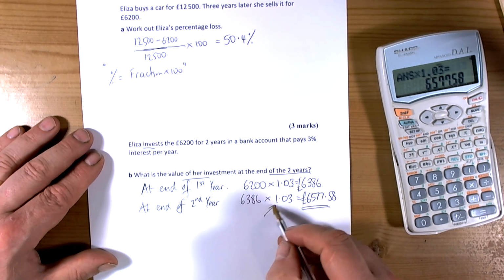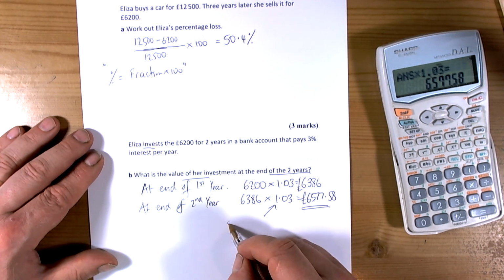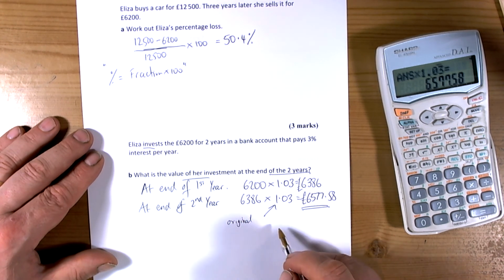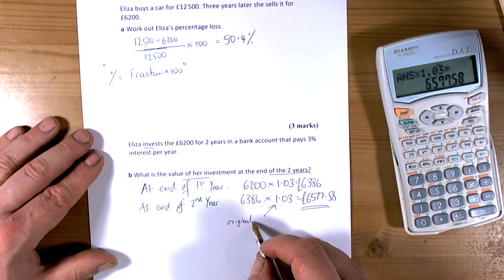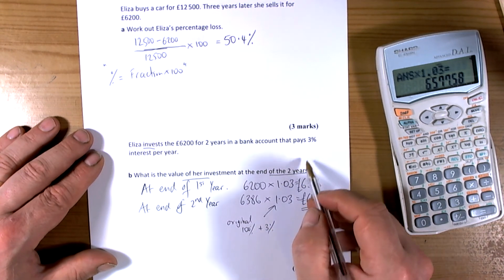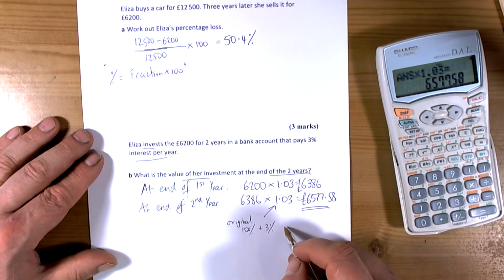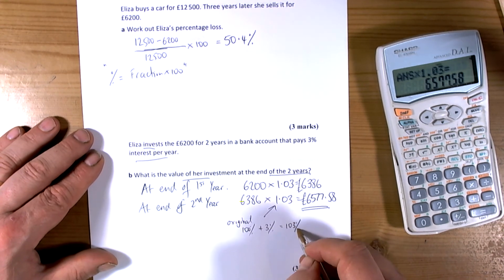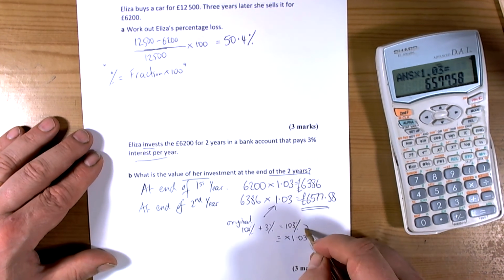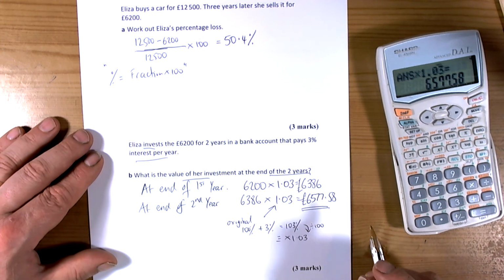If you're not sure why it was times 1.03, then we need to remember that when you're doing percentages, quite often it's useful to work with percentage multipliers. So the original is always 100%, but then you're increasing by 3% interest. Interest gets added on. So you end up at the end of the year with 103% of what you had at the beginning of the year, and that's equivalent to timesing by 1.03, because we turn a percentage into a multiplier by dividing by 100.